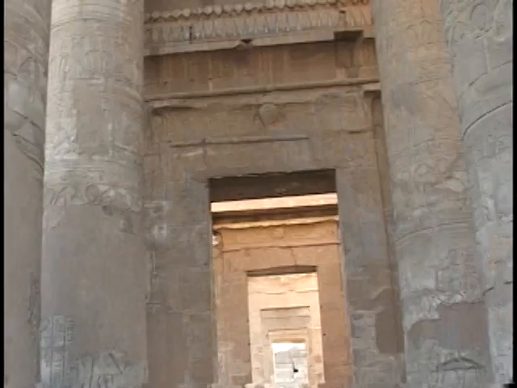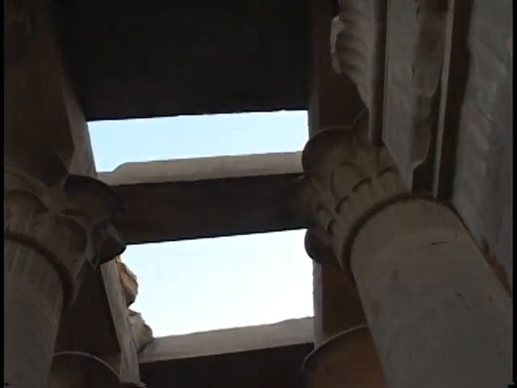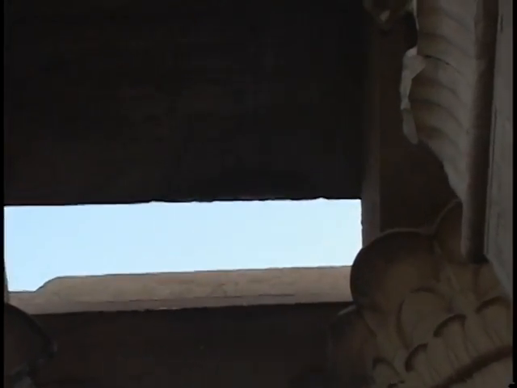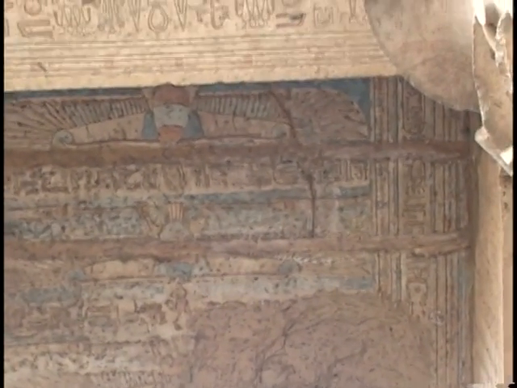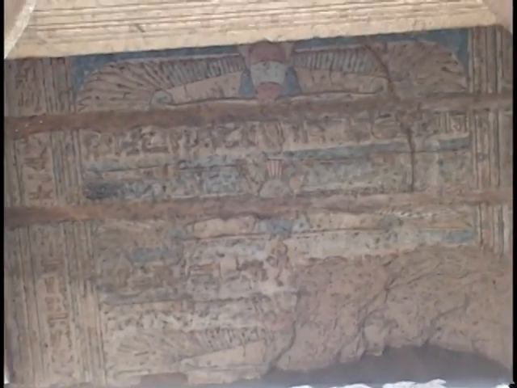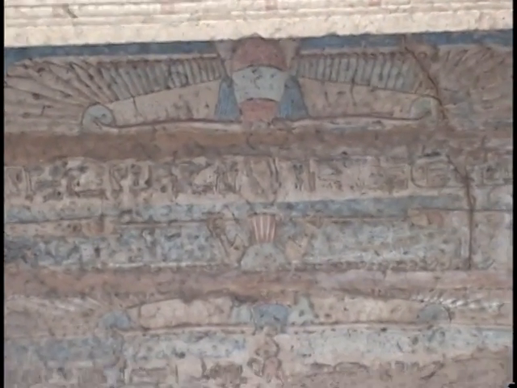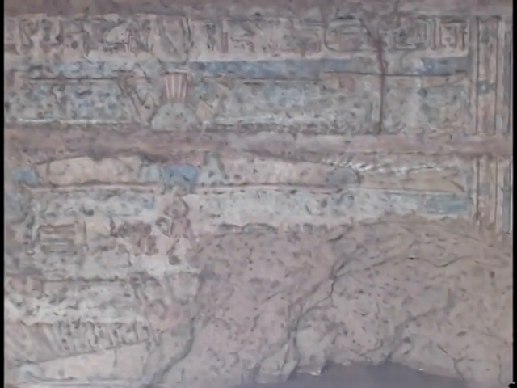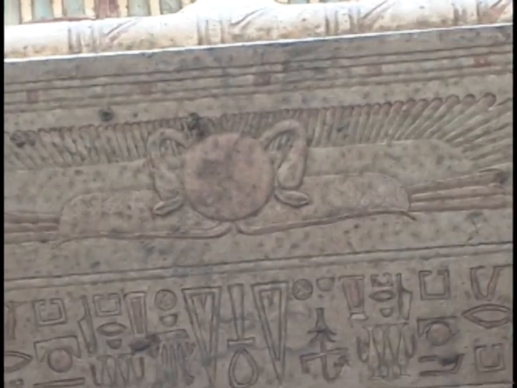What I want you to pay careful attention to is what is above us. What is above us is the flying vulture, a representation of whom? Who does the flying vulture represent? Mut, yes. And just over here in what is called the architrave, there is the flying uraeus with the sun disk.